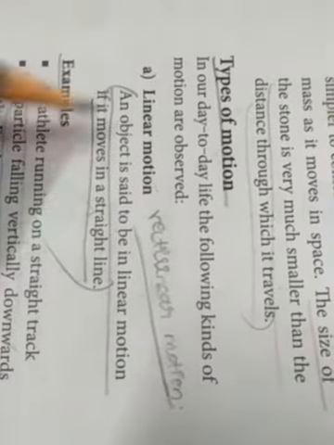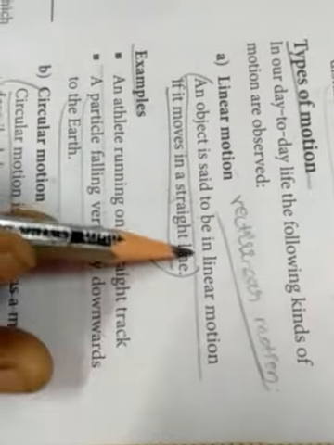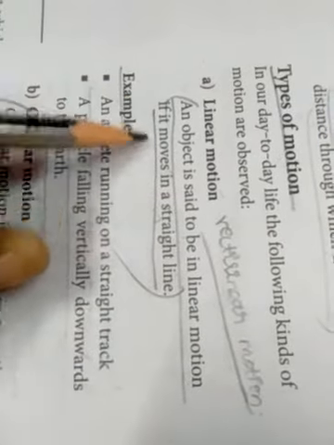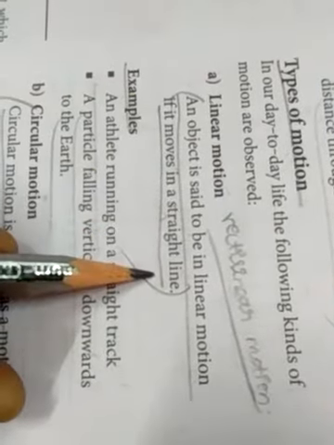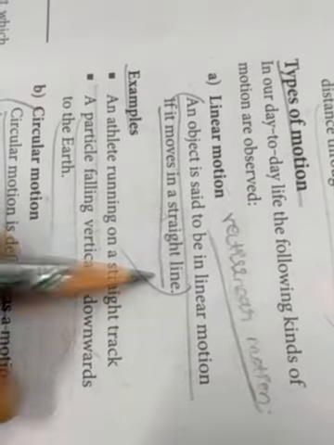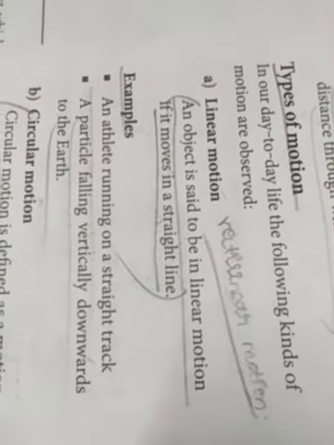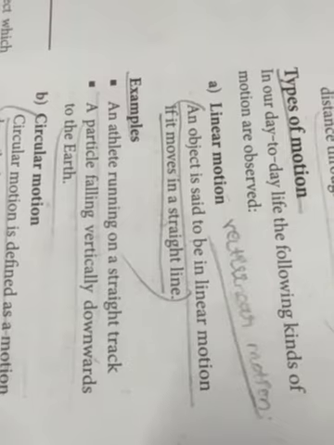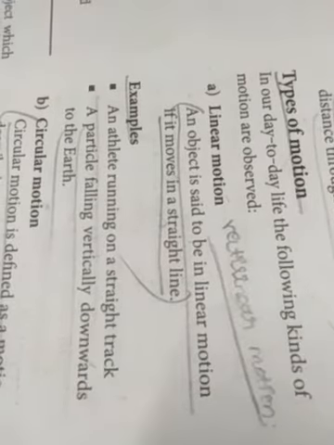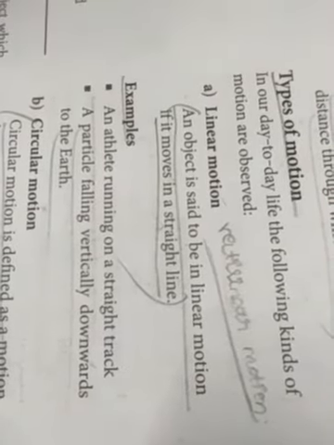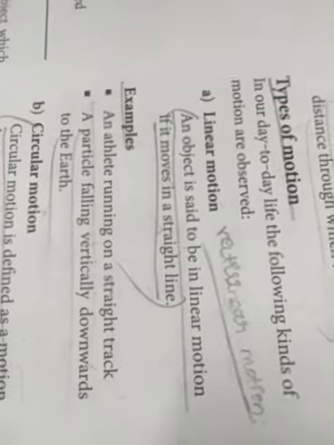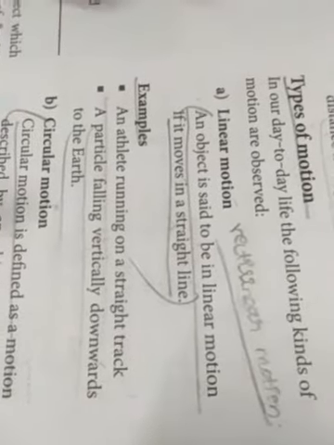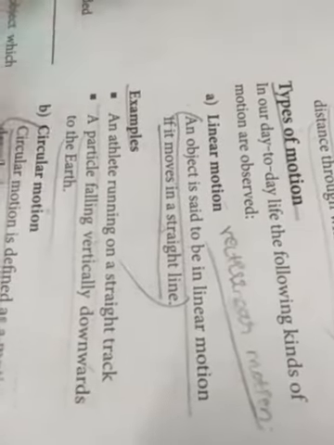Next, the types of motion. The first one is linear motion. An object is said to be in linear motion if it is moving in a straight line. For example, an athlete running on a straight track, or a car moving on a straight road. These are the examples.